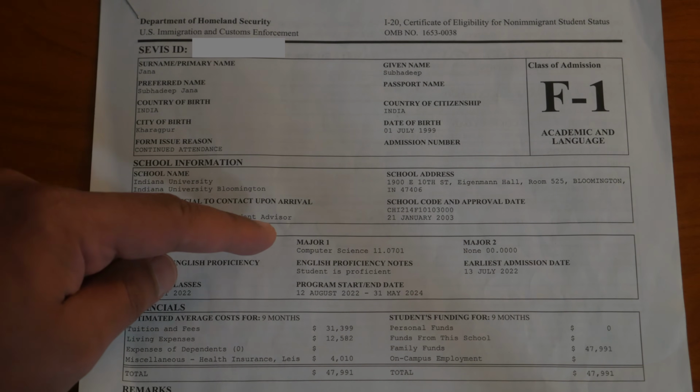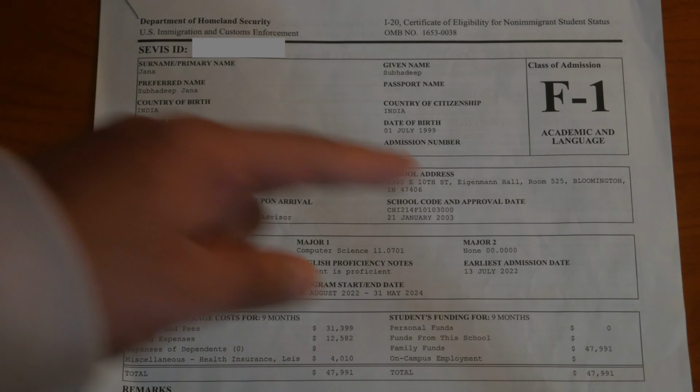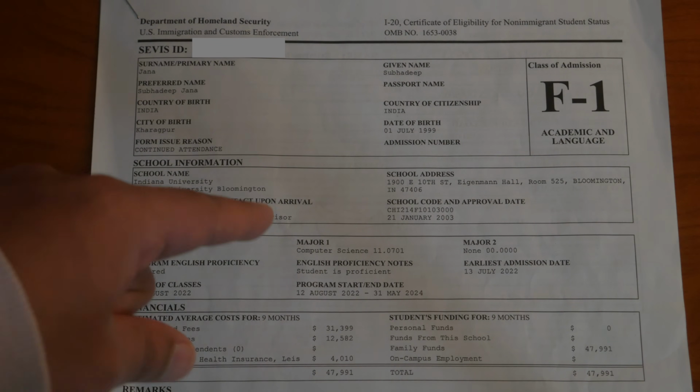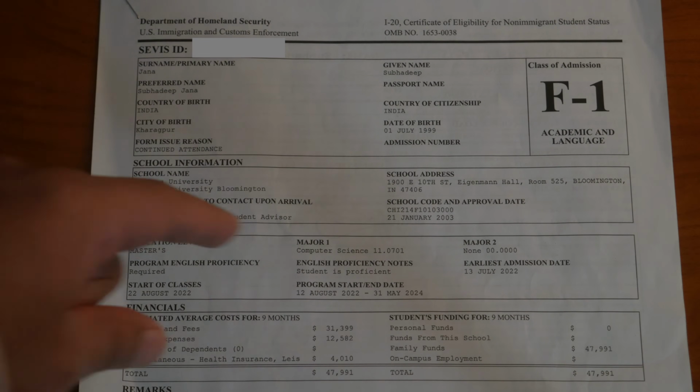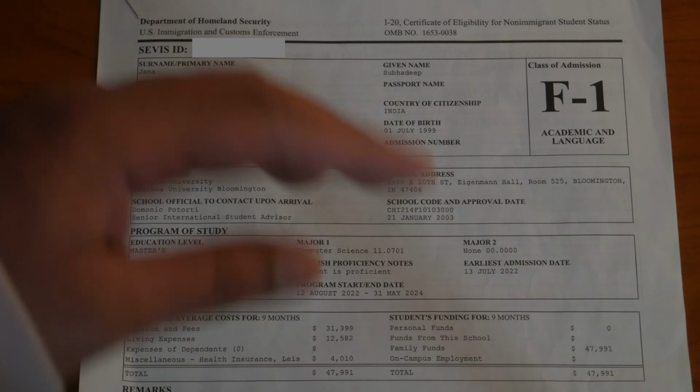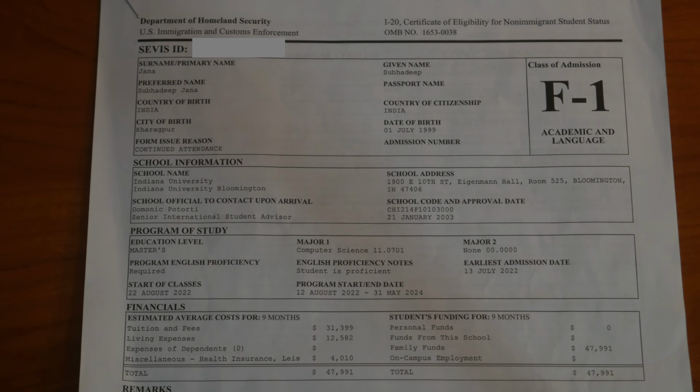Then you have your major 1, which is computer science. My major 2 is nothing, because for master students you will only see the major 1 filled. There is no major 2, but for bachelors there might be a major and a minor, so you might have both of these text blocks filled, like a major 1 and a major 2.